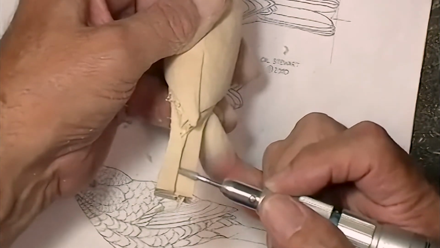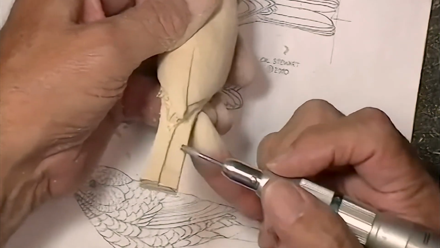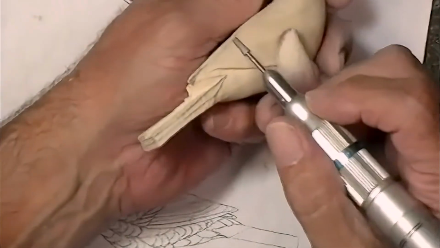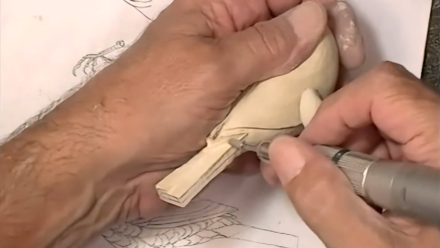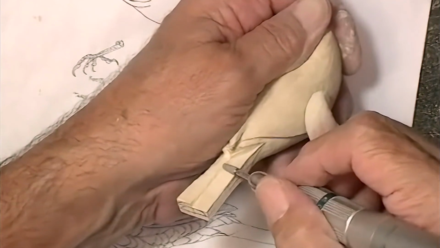Again, right now this is just going to be flat. And we just put a slight curve into it here in a little bit. You'll notice that I'm getting down pretty much to the top of the tail here, to that top part of where that first line is.